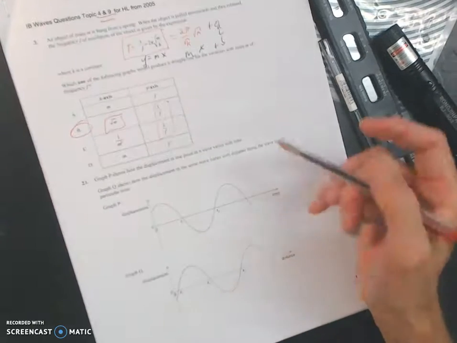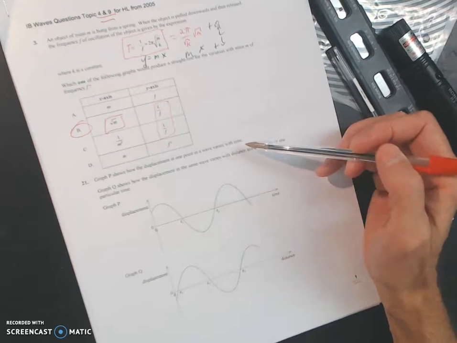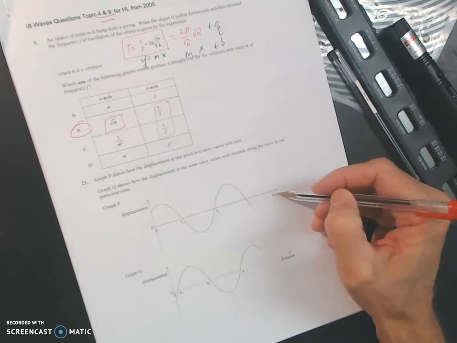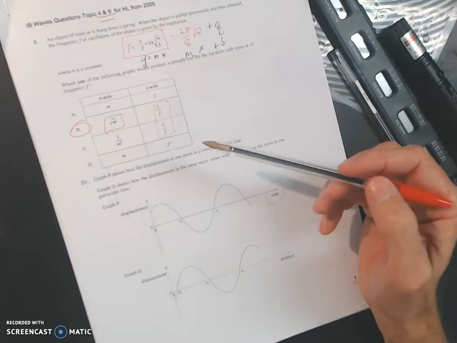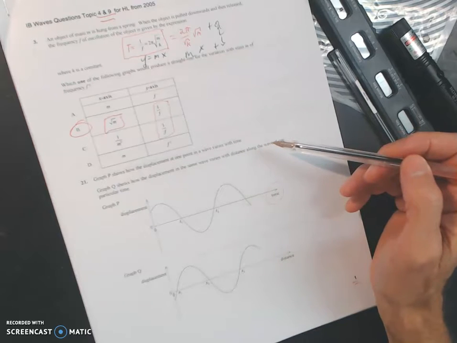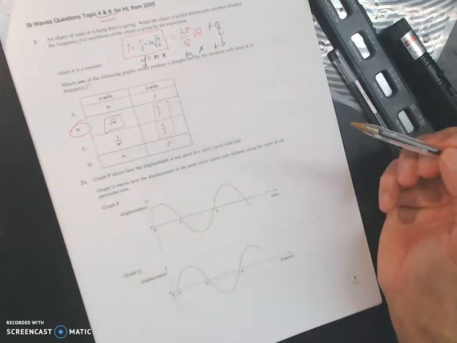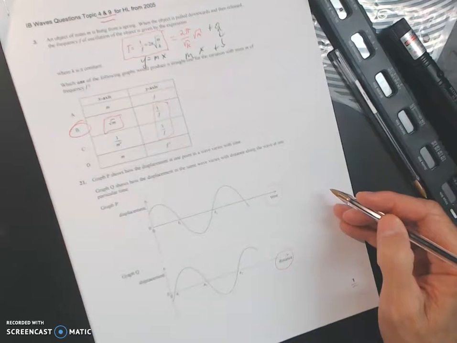Looking at the next one, 21, graph P shows the displacement at one point in a wave as it varies with time. So this is over time. Graph Q shows the displacement in the same wave varies with distance along the wave at one particular time. So here we have distance at a given moment in time.